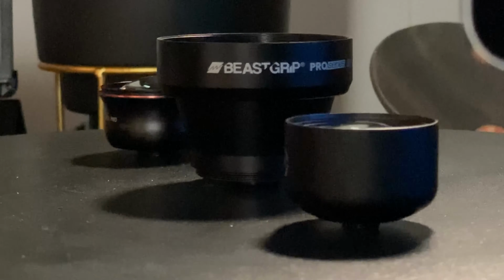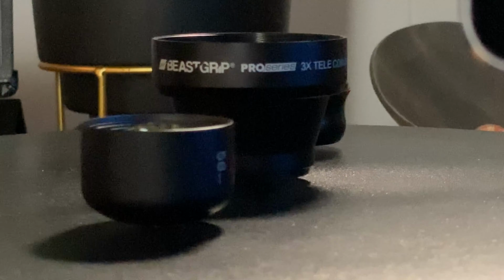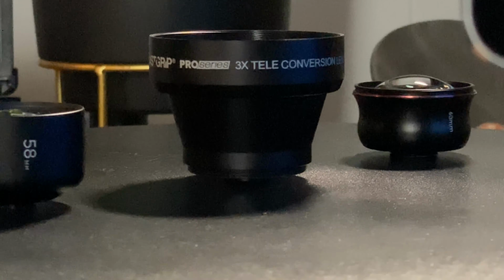Some of them can get up there in price, but I'll show you what the native lens is going to look like. Just so you know, I'm going to be shooting all of this on the iPhone 12 Pro Max using the wide angle lens, and I'm going to put all the conversion lenses onto the wide angle lens, using the Beast Grip's Beast Cage, just so I can get perfect alignment on all of them.